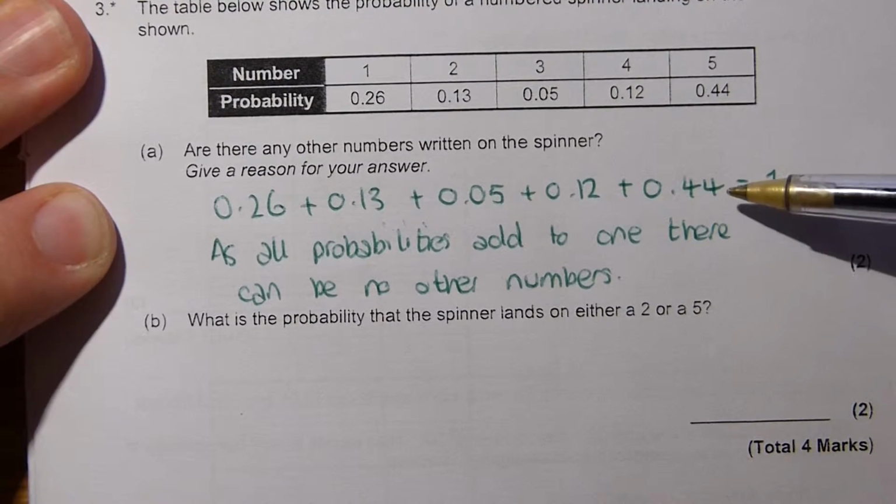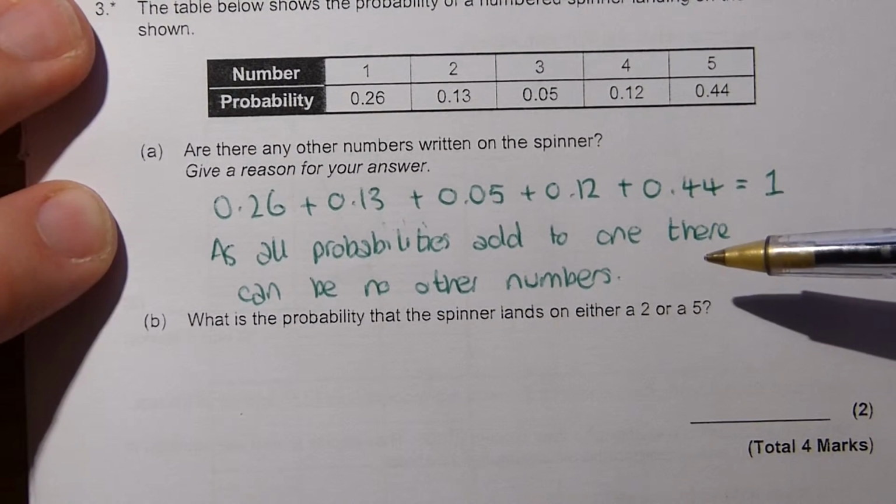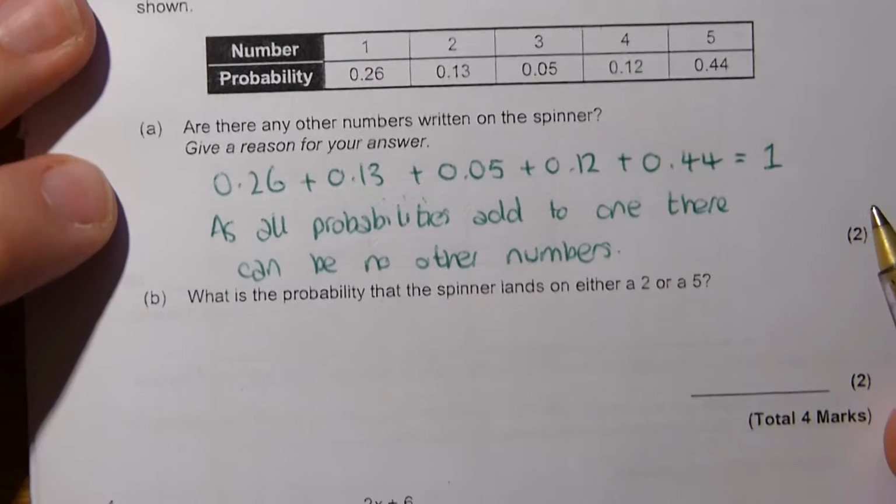One mark for the calculation and 1 mark for the explanation.